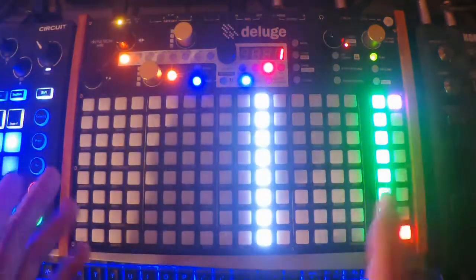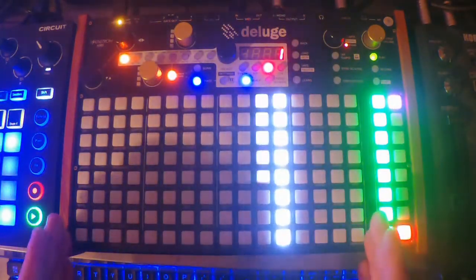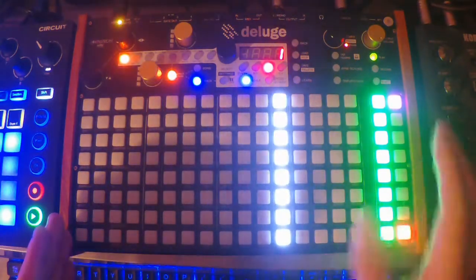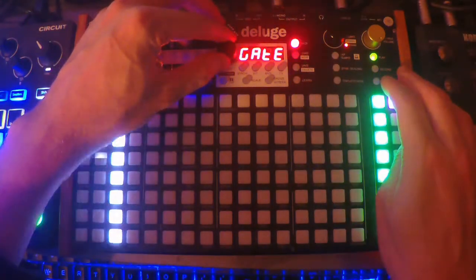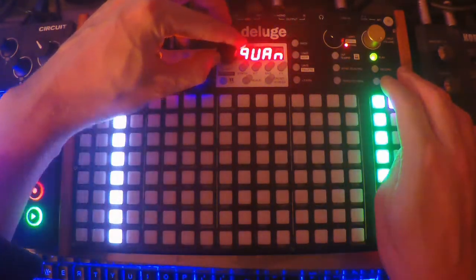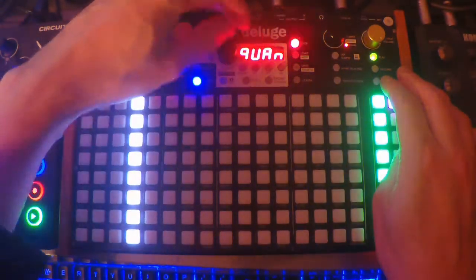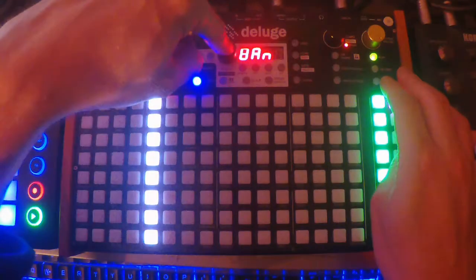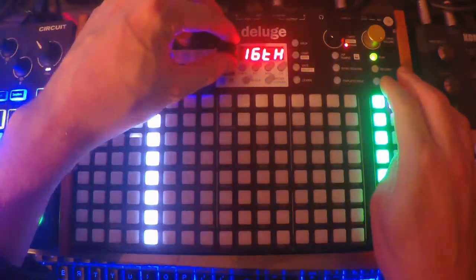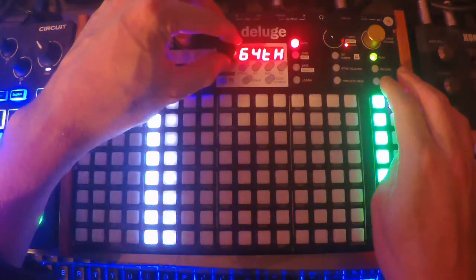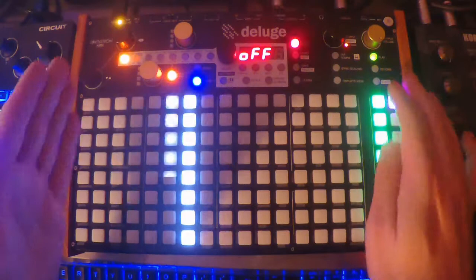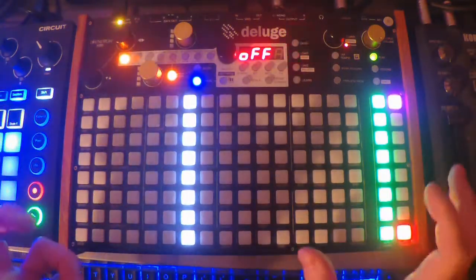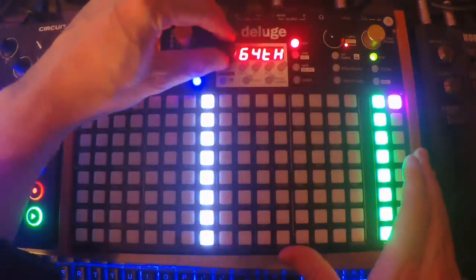So now Quantize is not locked to the zoom. You press shift and then press the select knob here, and then you turn it until you see Quan. That means it's quantized. You press the knob and we see here 16th, 32nd, 64th, zoom, or off, which actually uses an even smaller quantization than 64th.